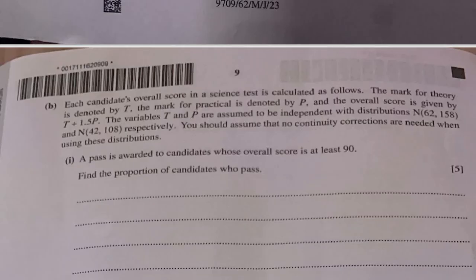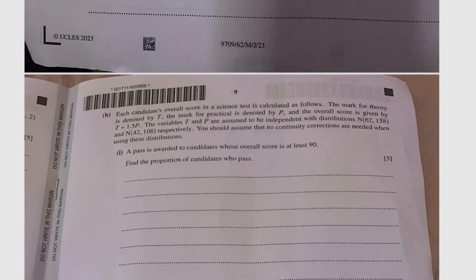Now, each candidate's overall score in a science test is calculated as follows. The mark for theory is denoted by T, and the mark for practical is denoted by P, and the overall score is given by T plus 1.5P.